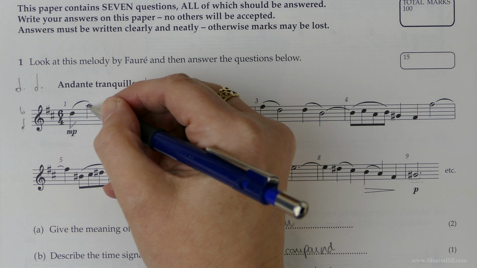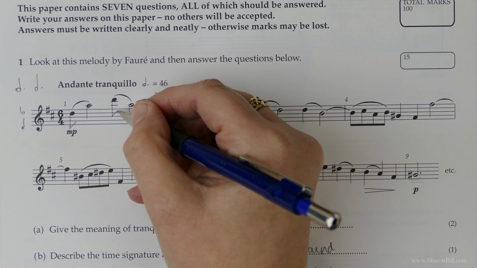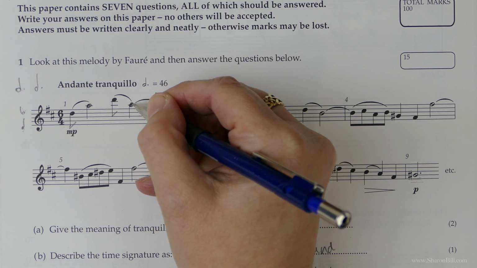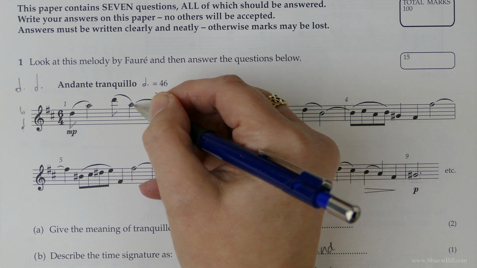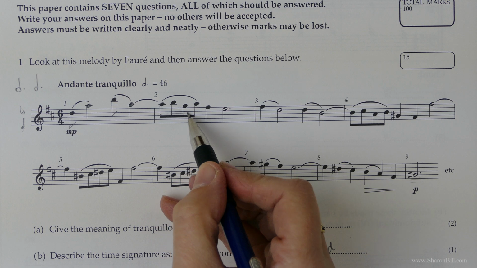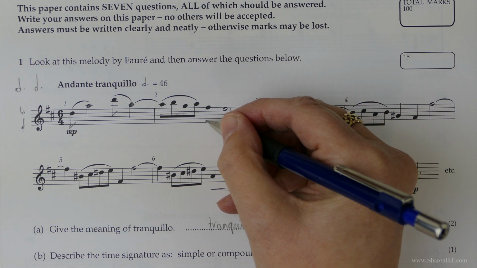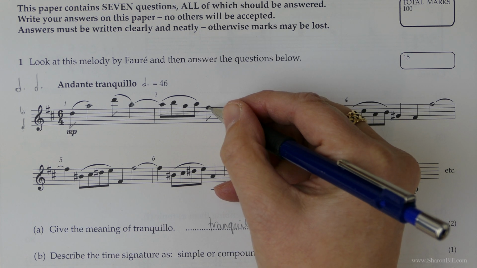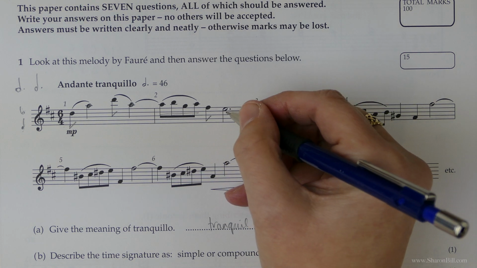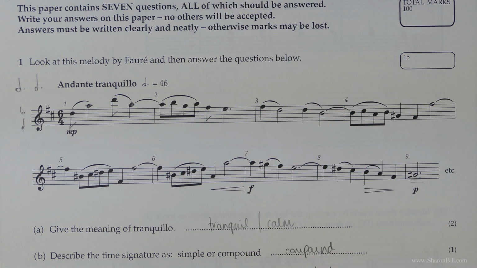We'll colour this in to make it a crotchet or a quarter note. That becomes a quaver. We colour that in, that becomes a crotchet or a quarter note. And then to halve these, we're going to add another beam to make those semiquavers or 16th notes. That will become a quaver or an eighth note. And then this will become a dotted crotchet or a dotted quarter note.